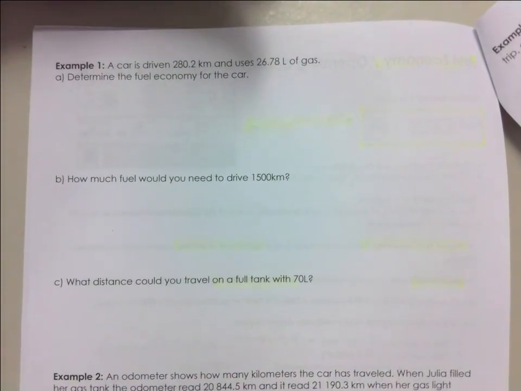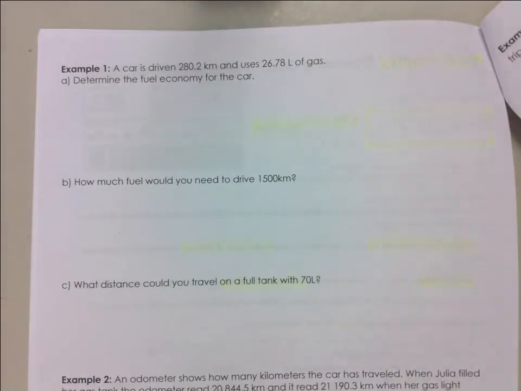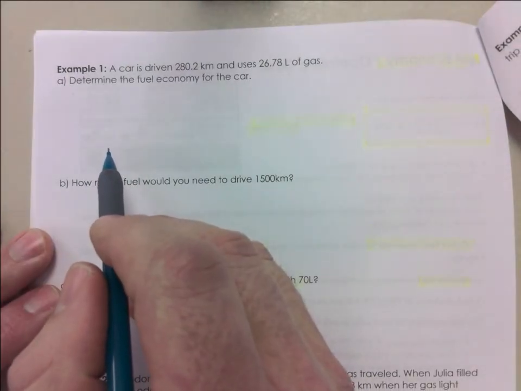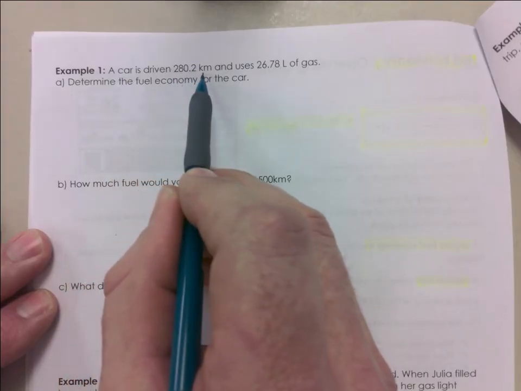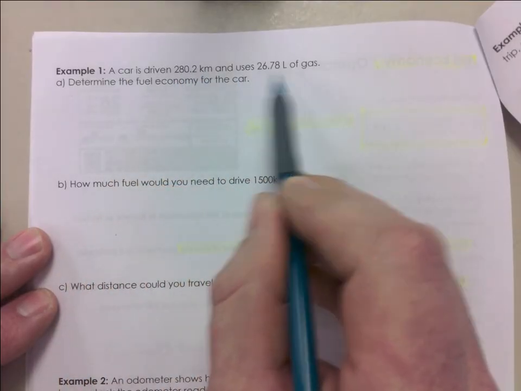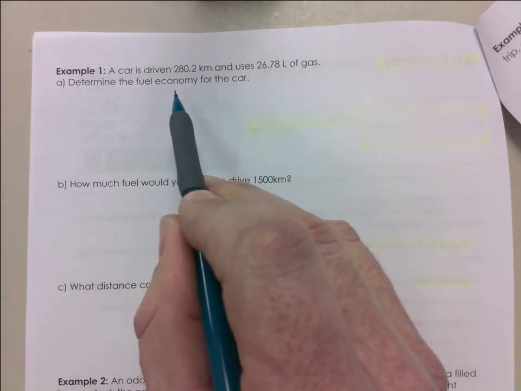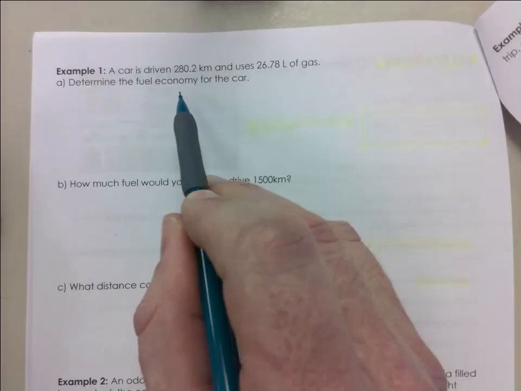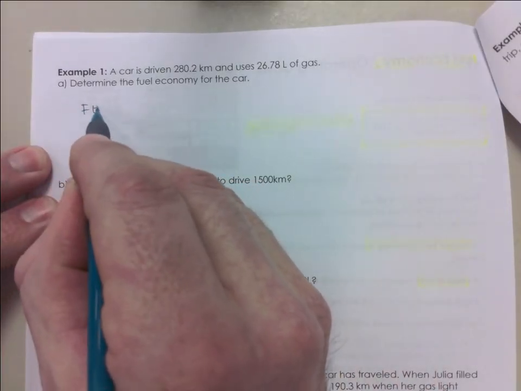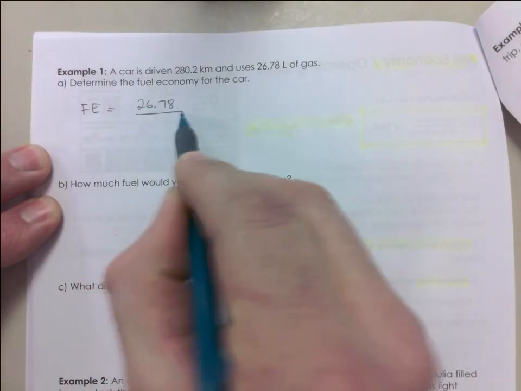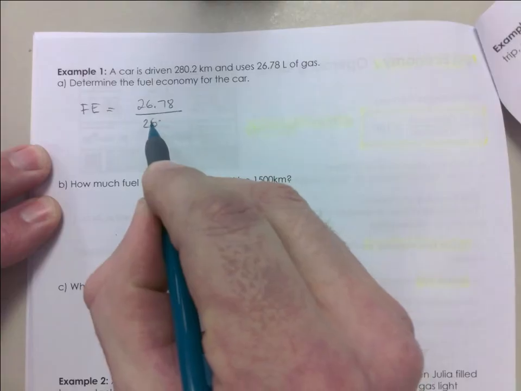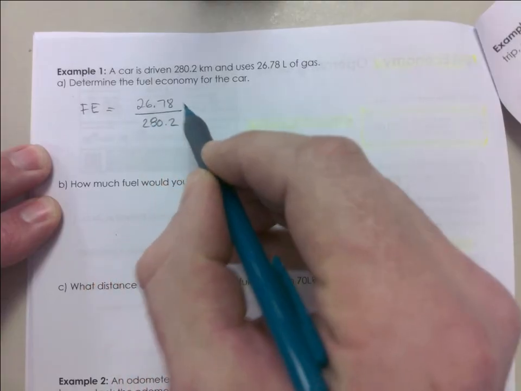Let's do some math, okay? I'm going to go very basic here. Give me 5 more minutes and I'll let you go, okay? This is your get out of jail example. A car drove this many kilometers, uses that much gas, determine the fuel economy of the car. This is as textbook as it gets. Fuel economy is liters divided by your distance times 100.